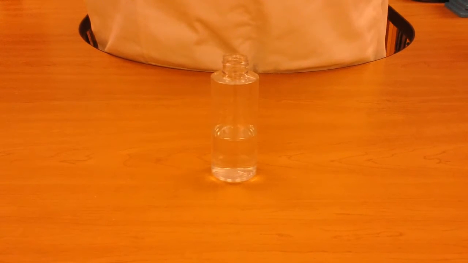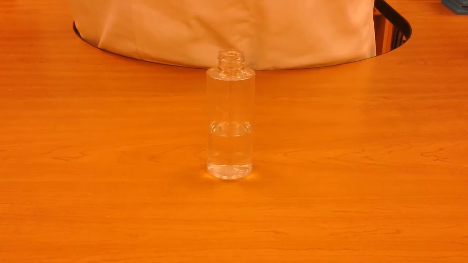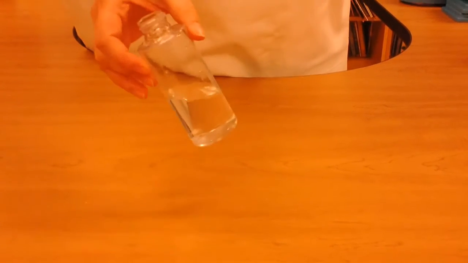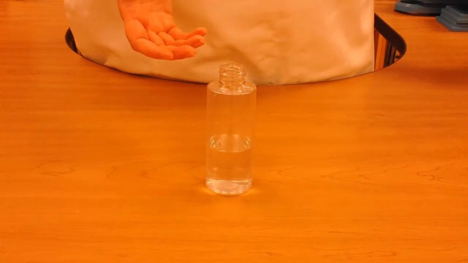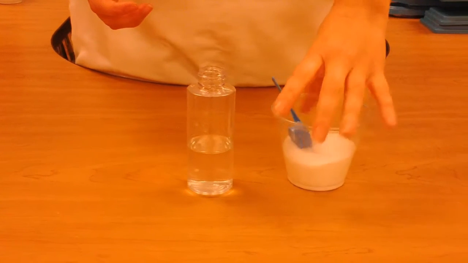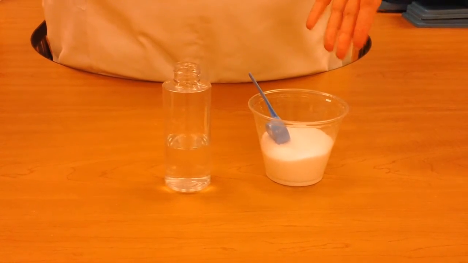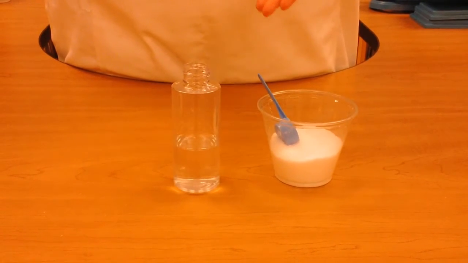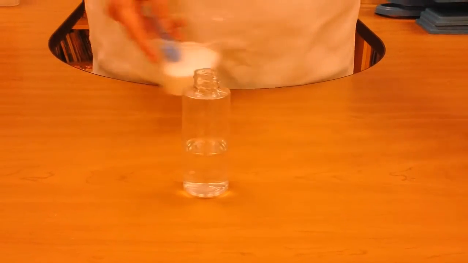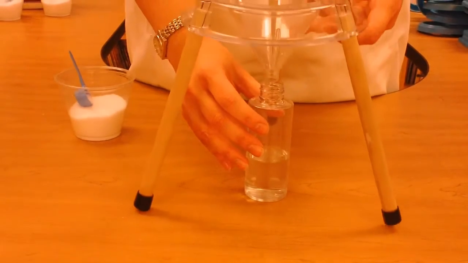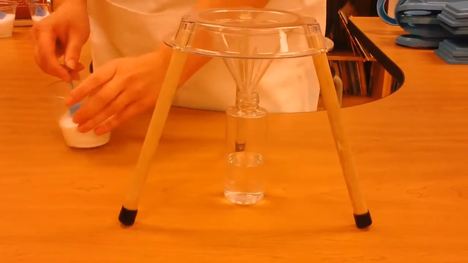In order to answer the question, first we need to make a solution. Here we have plain water. Now we need something that will dissolve in the water to make the solution. I'm going to use salt because salt is soluble in water. Soluble means that it is able to dissolve. I'm going to add 1 scoop of salt at a time.